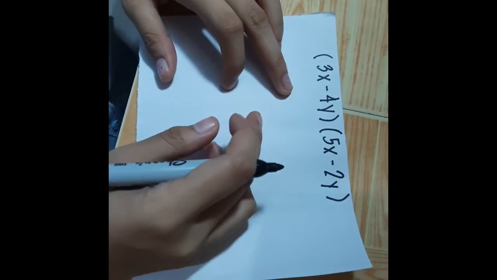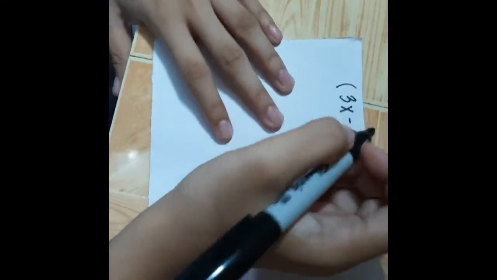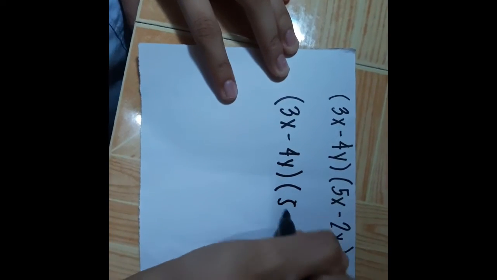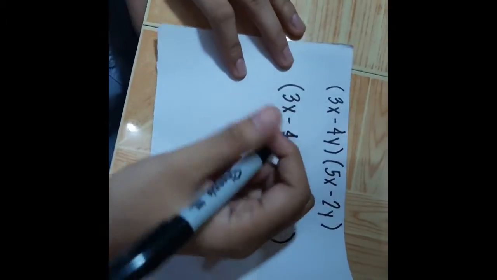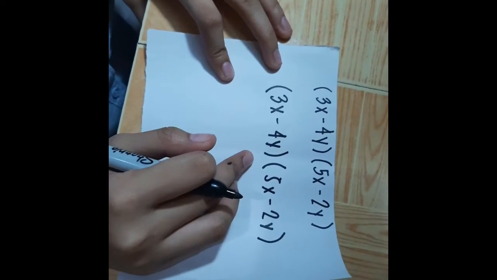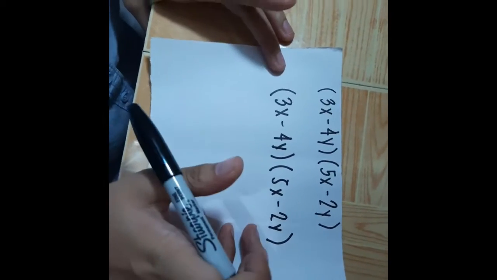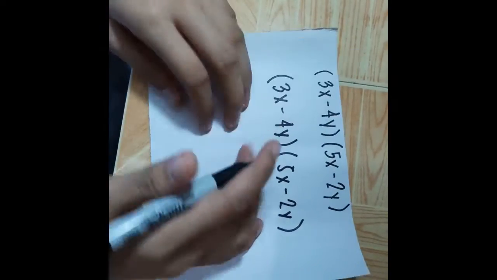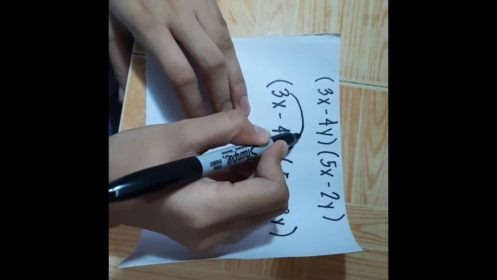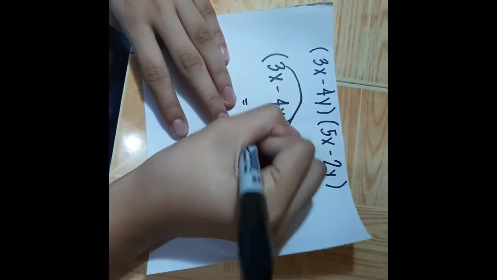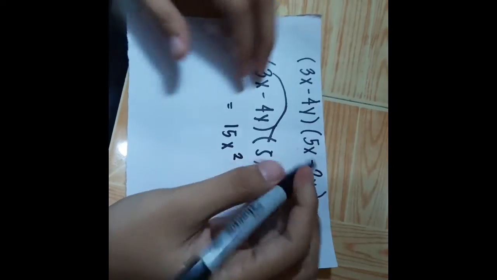Multiply 3x minus 4y by 5x minus 2y. So we should rewrite this: 3x minus 4y, 5x minus 2y. Step 1. Distribute each term of the first polynomial to every term of the second polynomial. In this case, we need to distribute 3x and the negative 4y. So 3x times 5x equals 15x squared.